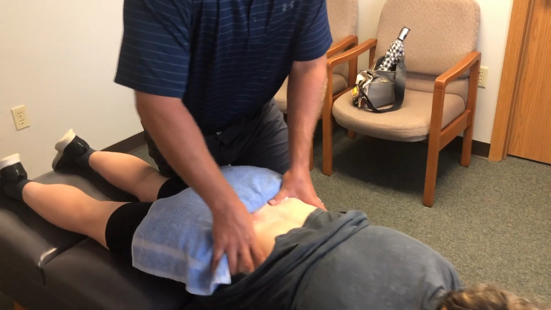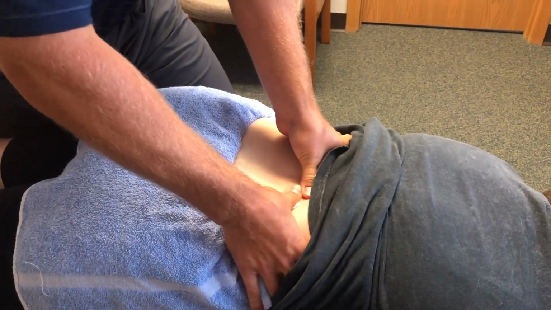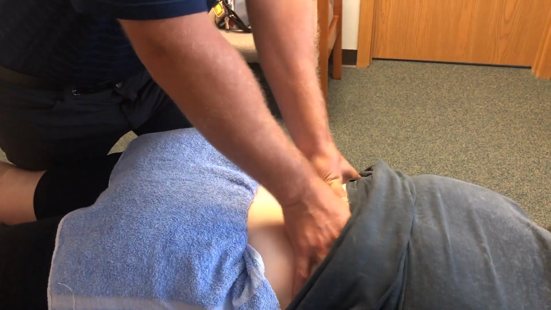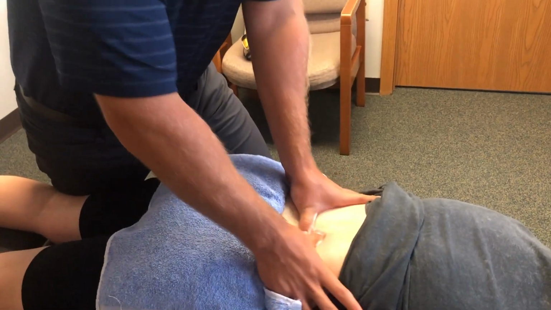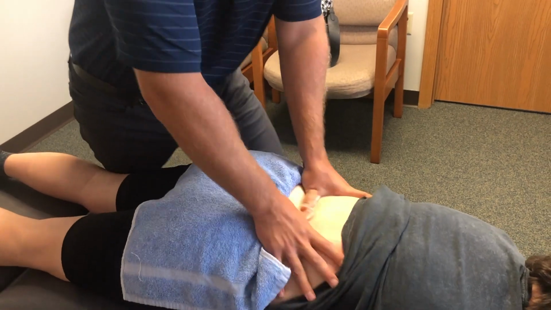As always, in our office, we do the soft tissue first. I, as the doctor, get in and work on her really tight QL muscles, which are these paraspinal lumbar muscles. I'll probably work more on this after. We'll kind of get right to the adjustment part.